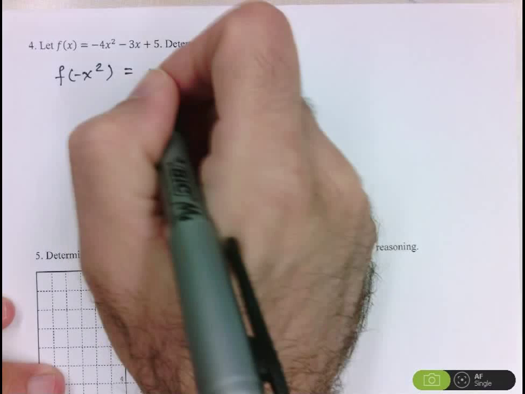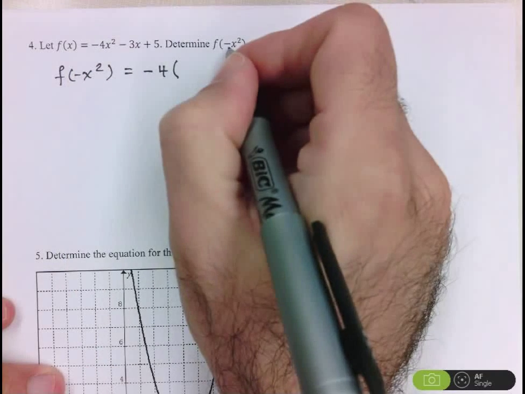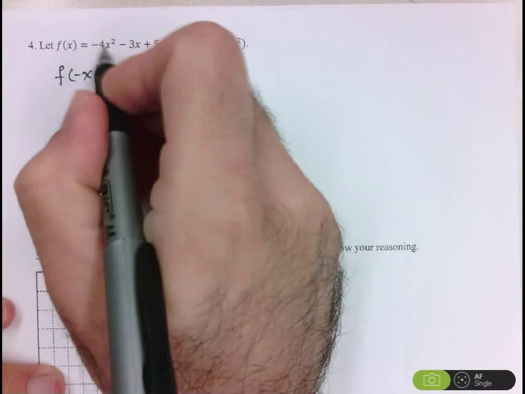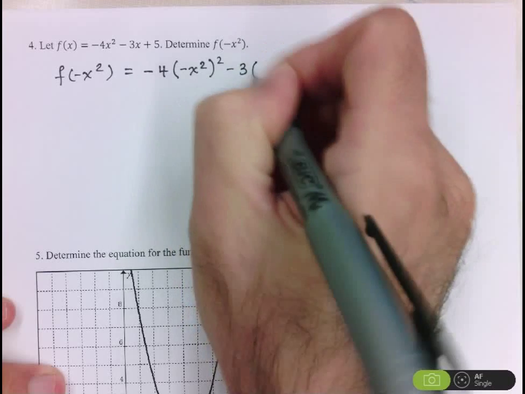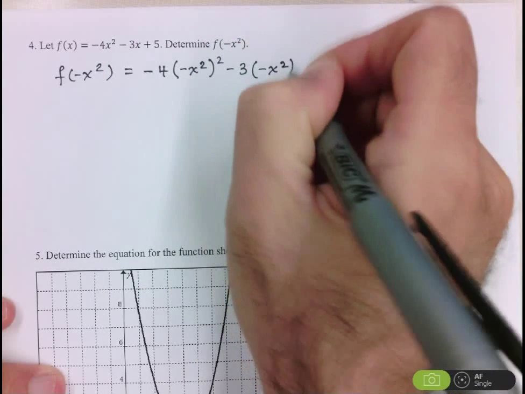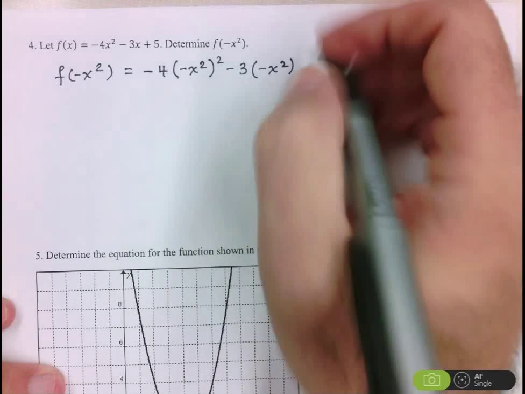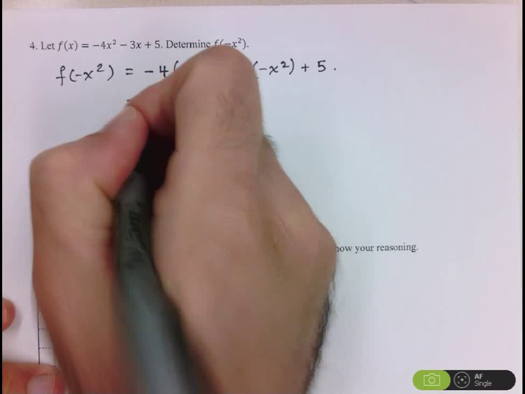So this is what I'm trying to determine. What is that equal to? Well, anywhere I see an x, I instead now replace it by negative x squared. So this whole thing now is also squared. Minus 3 times, replace x by negative x squared. And notice how I always put it in brackets. That's to ensure that I don't make any algebraic errors. And then plus 5. Now we just have to be careful about our algebra.